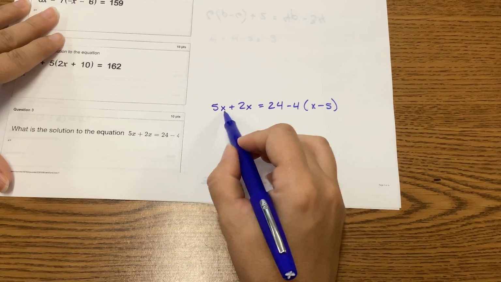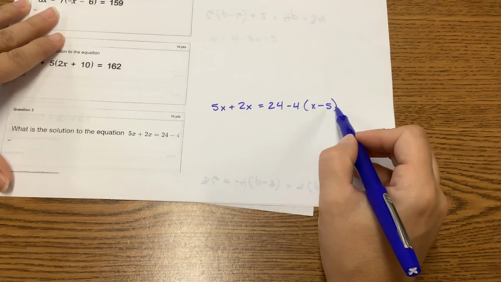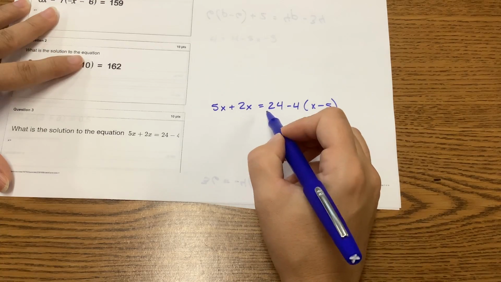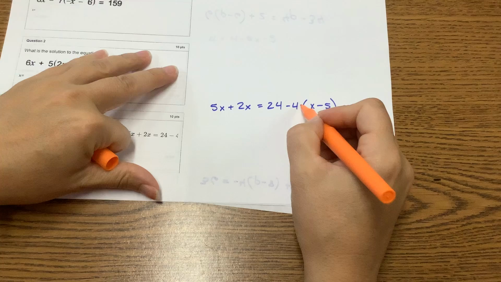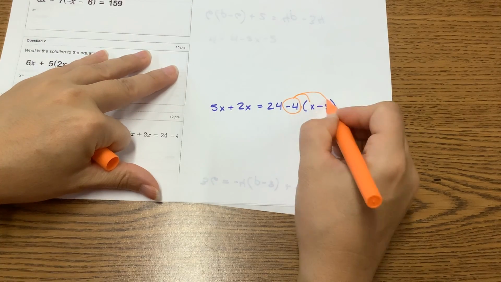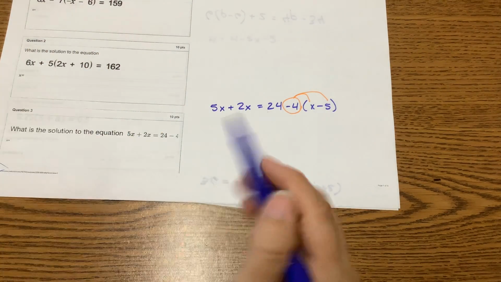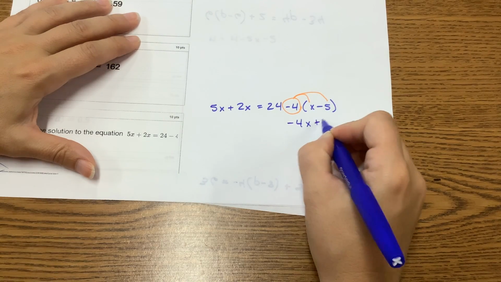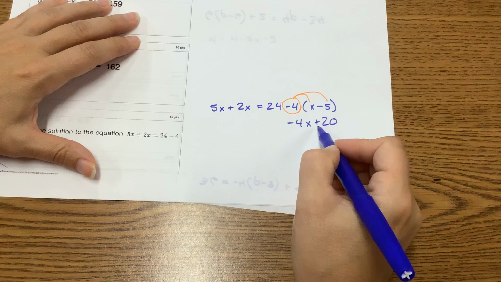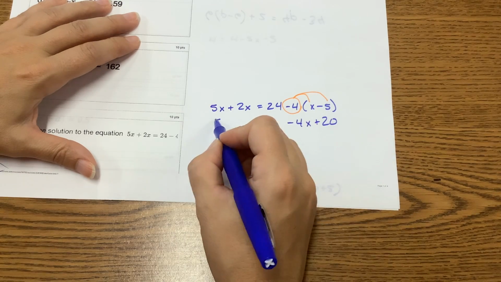You can combine like terms on this side, but before you start combining like terms, you need to use your distributive property. So we're going to take -4 times x and -4 times -5. So this is going to be -4x plus 20, because a negative times a negative is a positive. Bring everything else down.